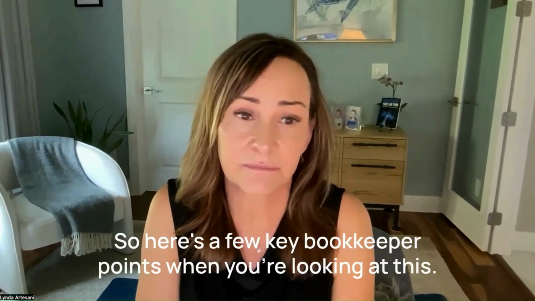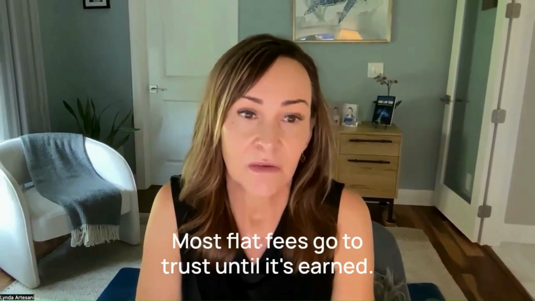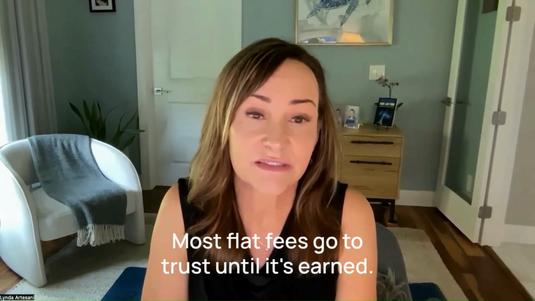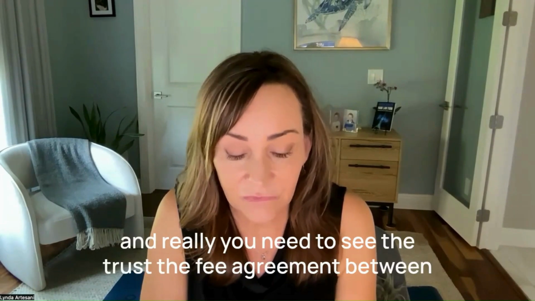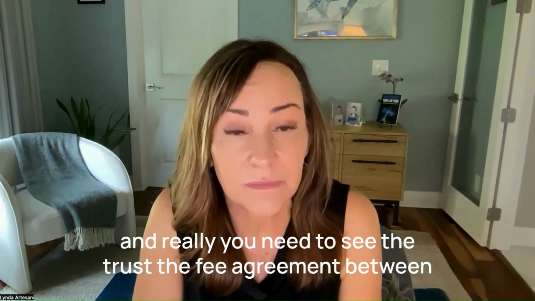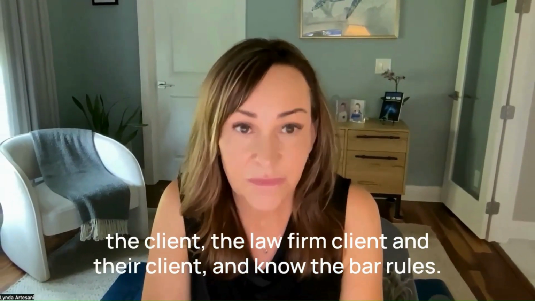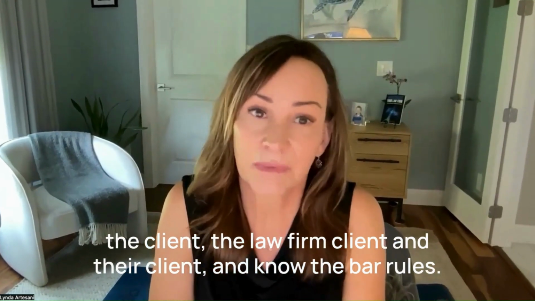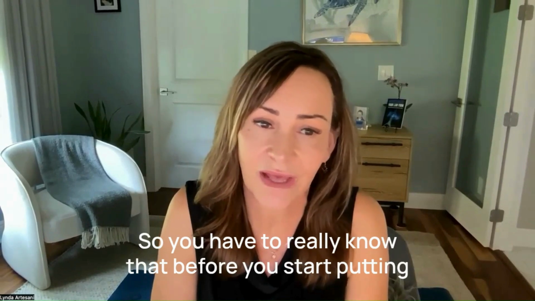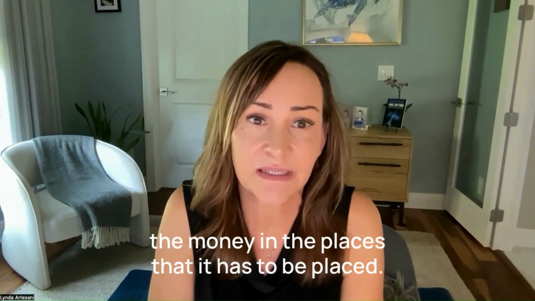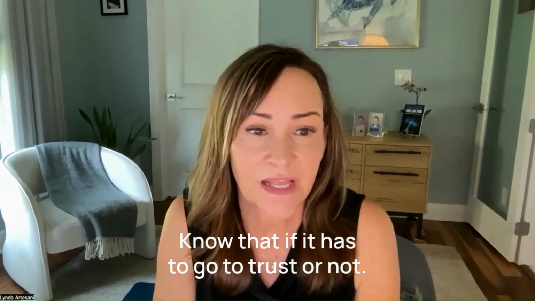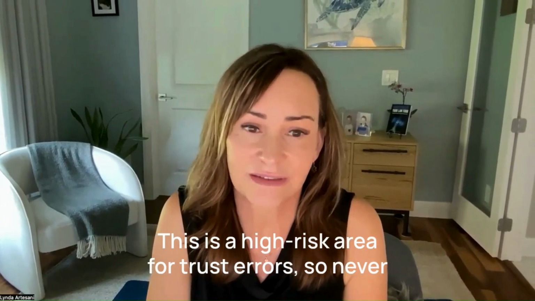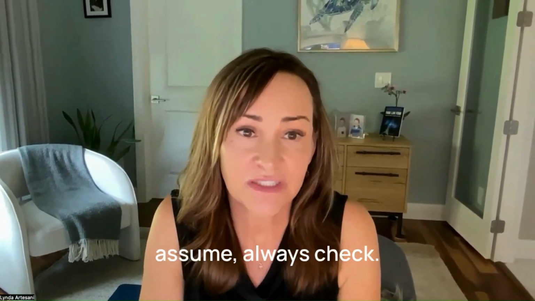So here's a few key bookkeeper points when you're looking at this. Most flat fees go to trust until it's earned. Earned upon receipt means that, and really you need to see the fee agreement between the law firm and their client, and know the bar rules. So you have to really know that before you start putting the money in the places that it has to be placed. Know if it has to go to trust or not. This is a high risk area for trust errors. So never assume, always check.